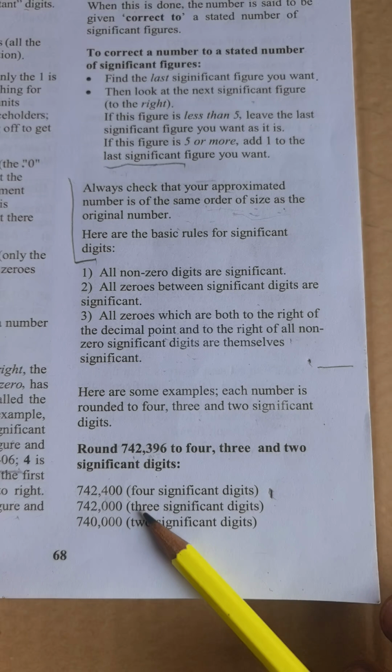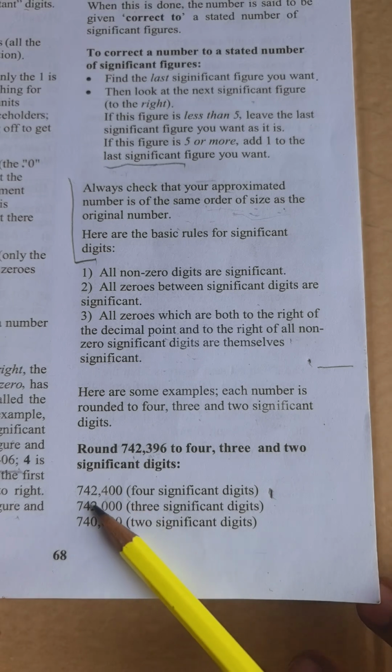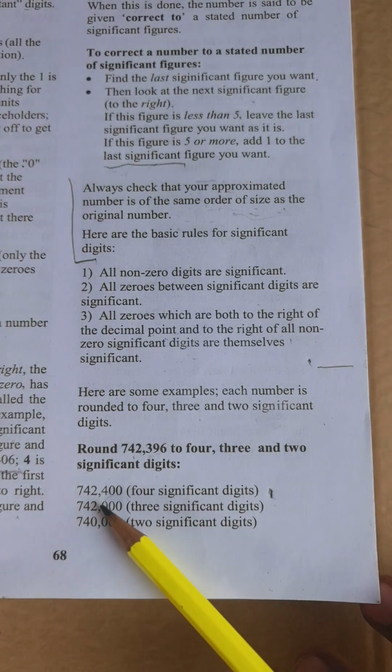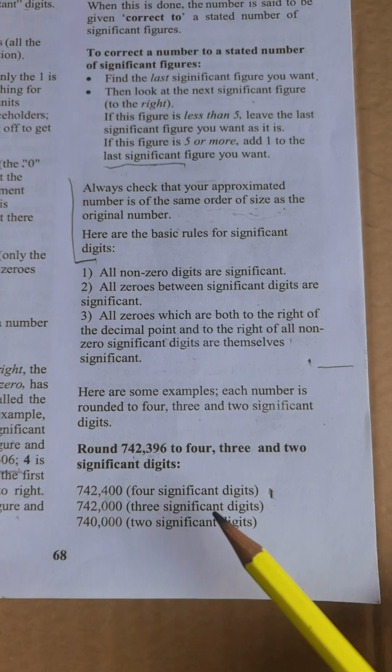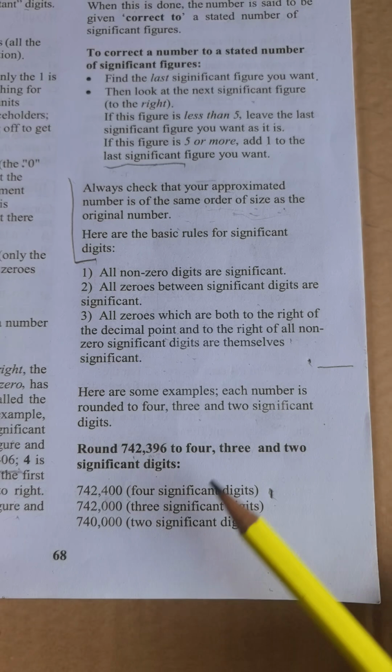So that is the idea. Because if you keep it here, then we have only 7,000. But meanwhile, we have 700,000 as the whole figure. So I hope you got it. You are not confused. Now let's move to the 3 significant figure.